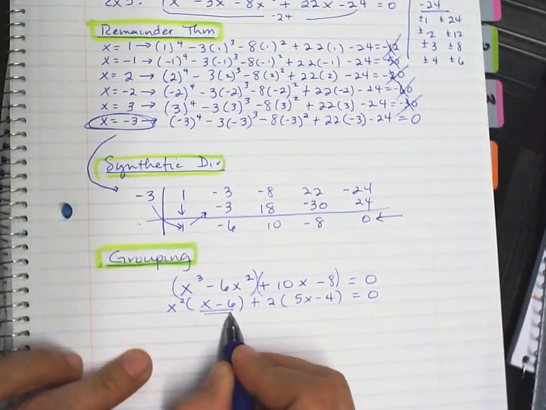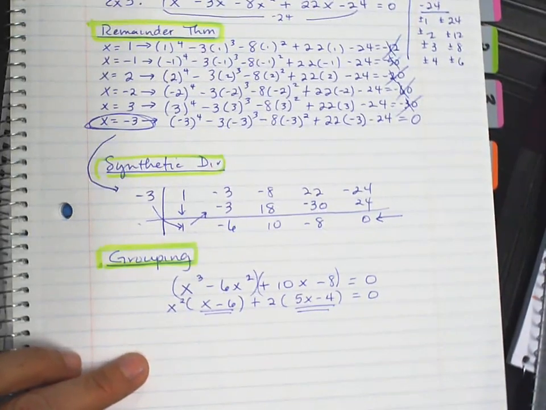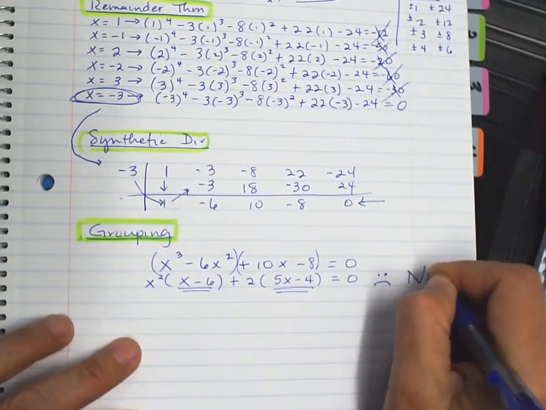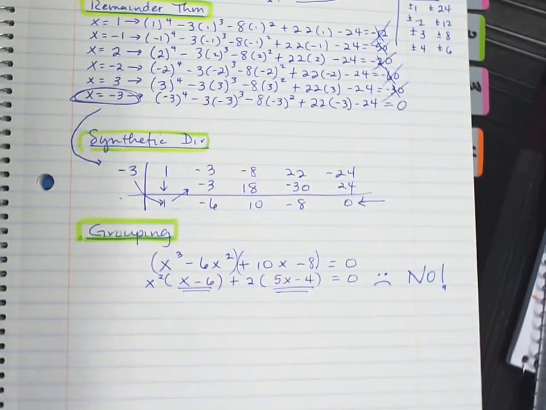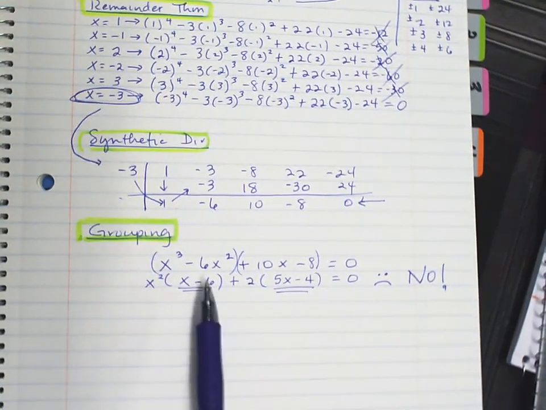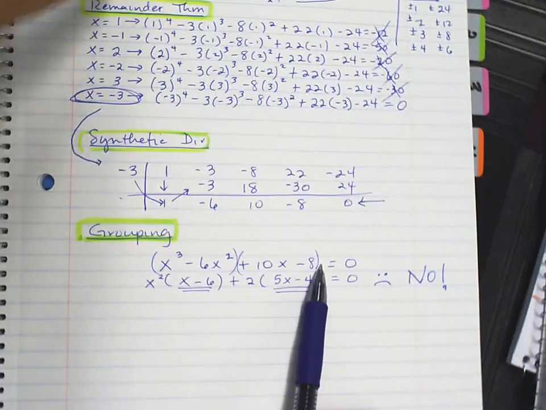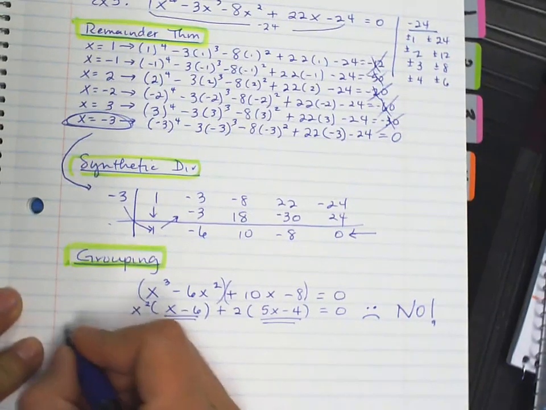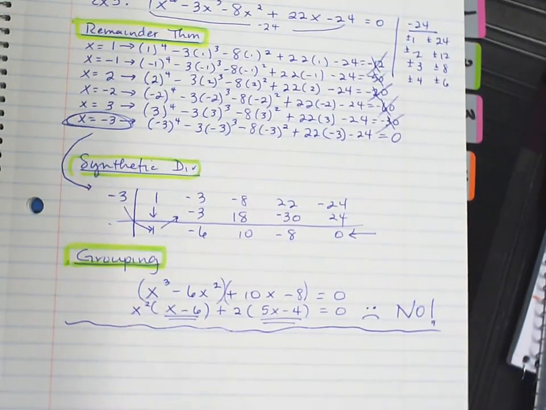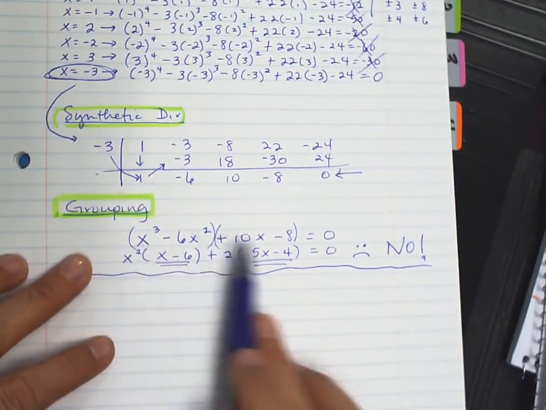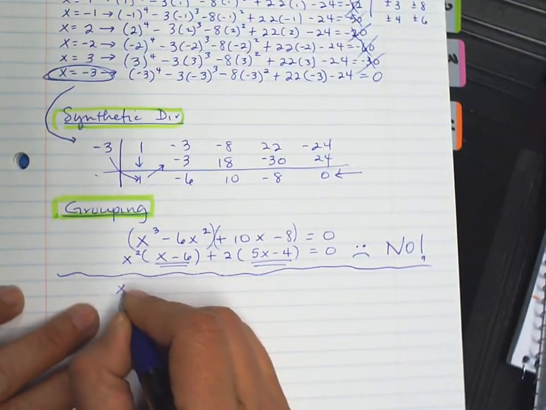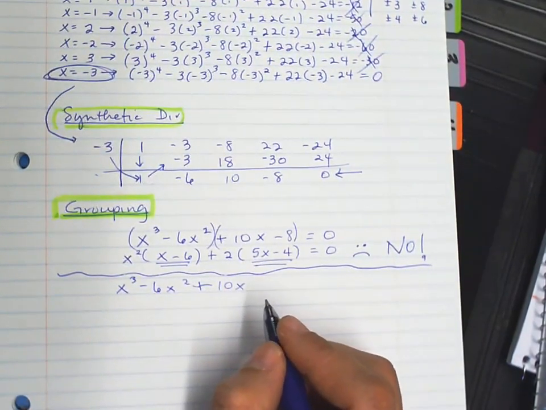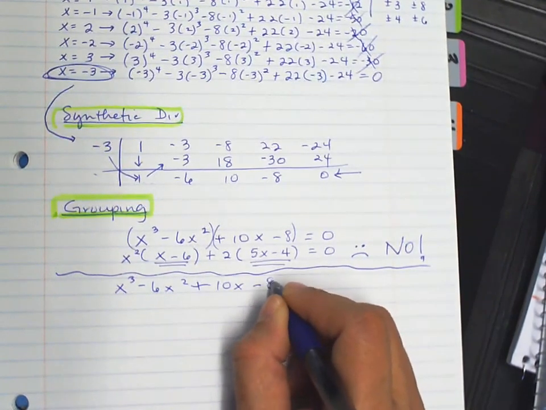What happened? They're not matching. So we have to start over again. We're going to start over again, but now this is our equation. Don't start over with the original equation. We have to start the process again. So what I'm going to do is draw a line here. We're still in the same problem, but now this is my starting point. It's going to be x to the third minus 6x squared plus 10x minus 8 equals 0.